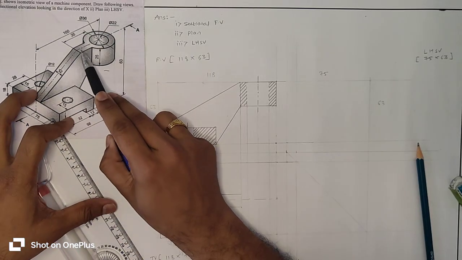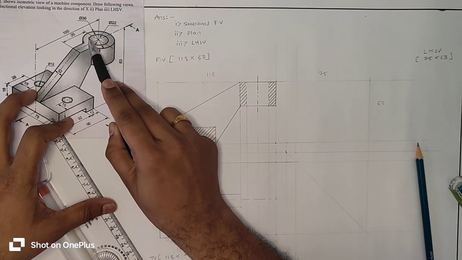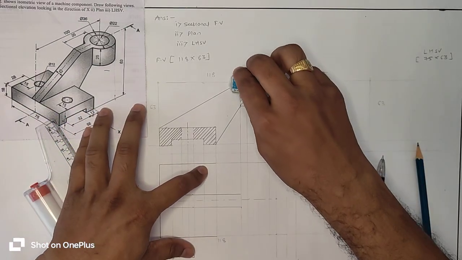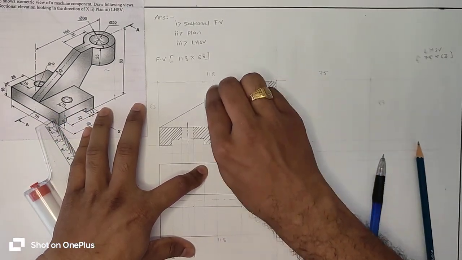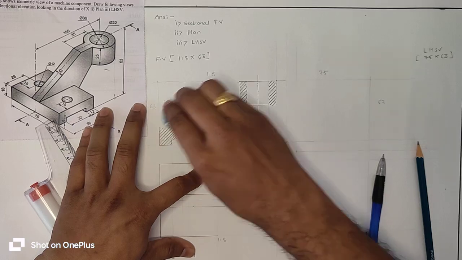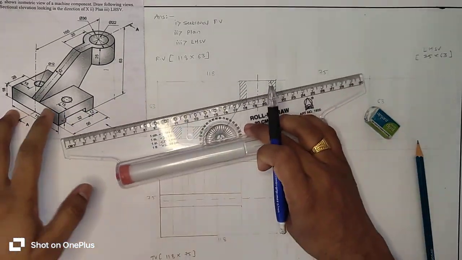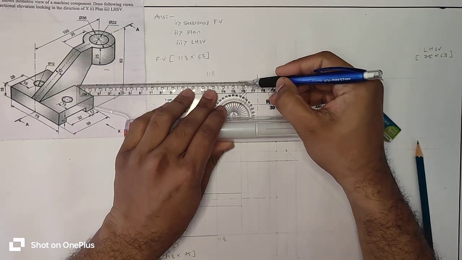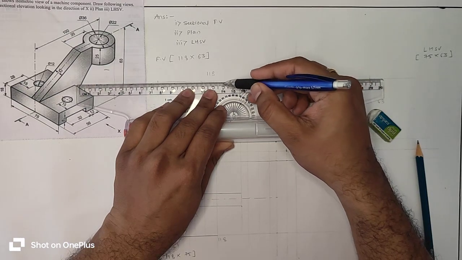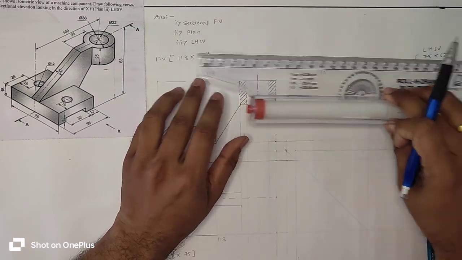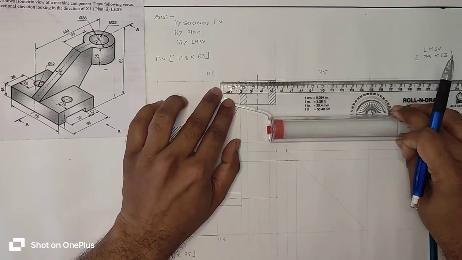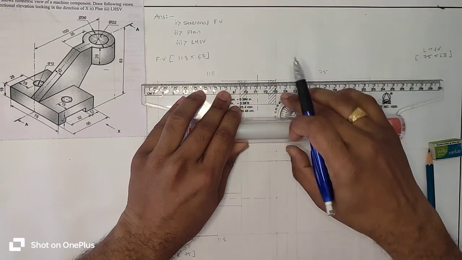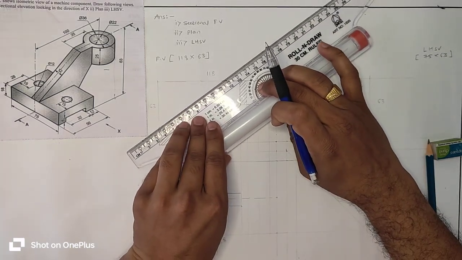You can see here the stiffener part is straight up to 35 mm. So I will just erase this part. From the center line mark 35 mm. 1, 2, 3. 35 mm. Draw a horizontal line and then join this part.